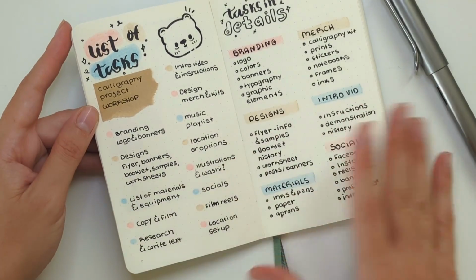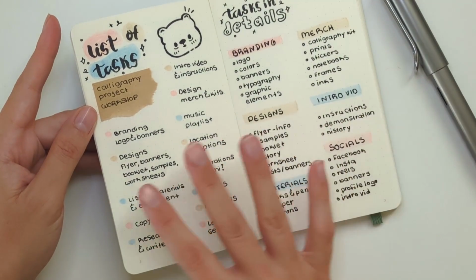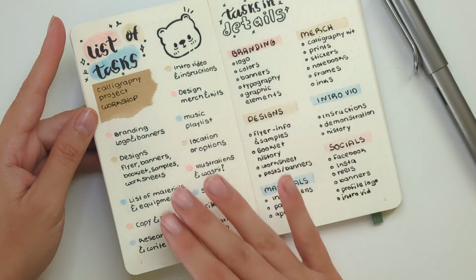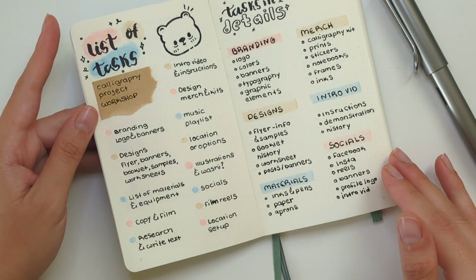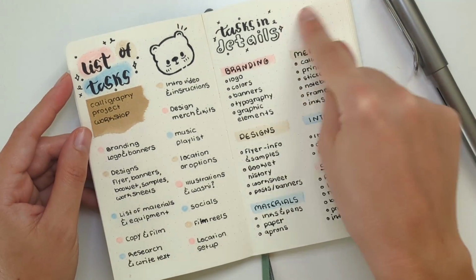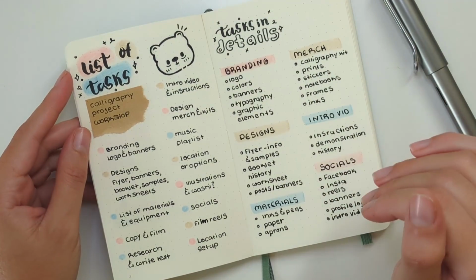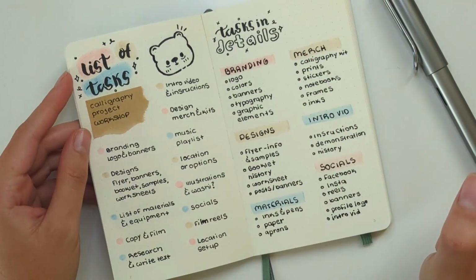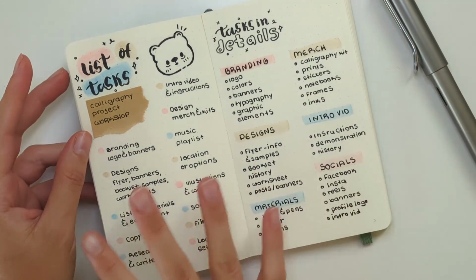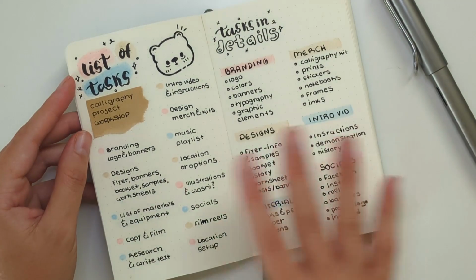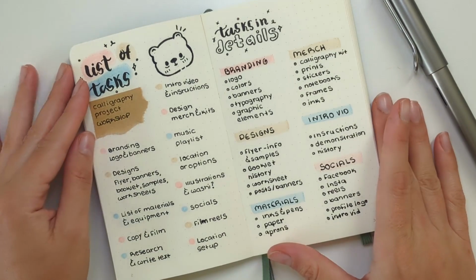So yeah, this is my first spread, and already I think this is gonna be very useful in organizing my project so far. I'll probably be doing another doodle here, I'm not sure yet. For now I'll just leave it empty. But yeah, I love this combination of colors and the layouts are really nice, so I'm very happy with it.